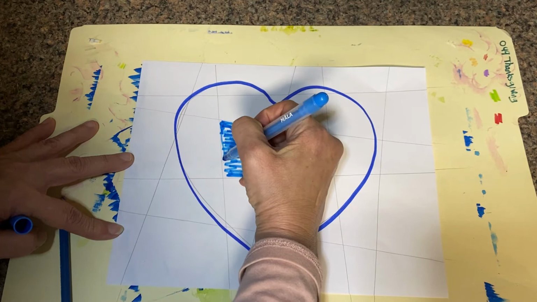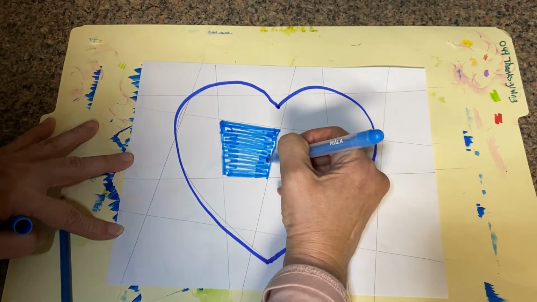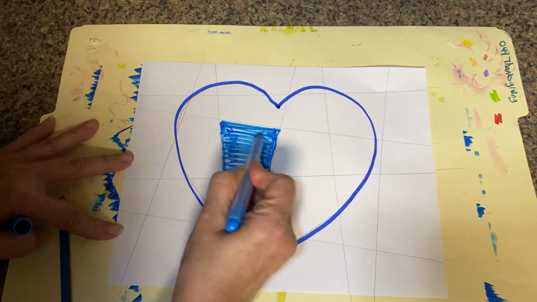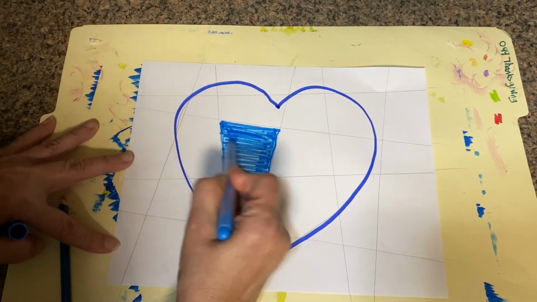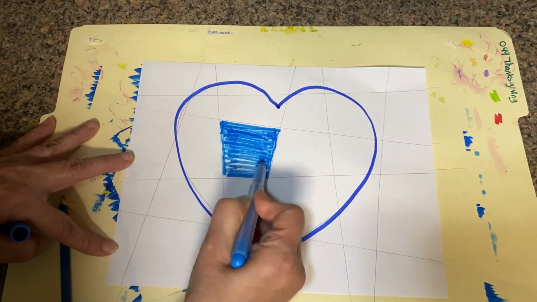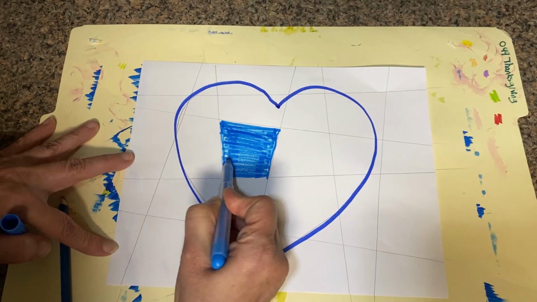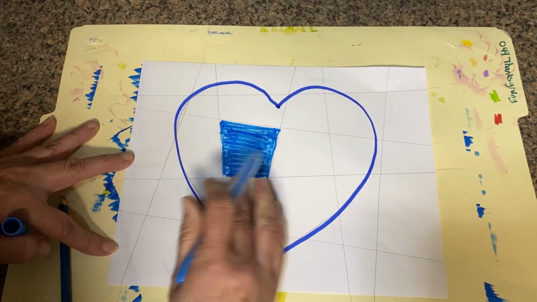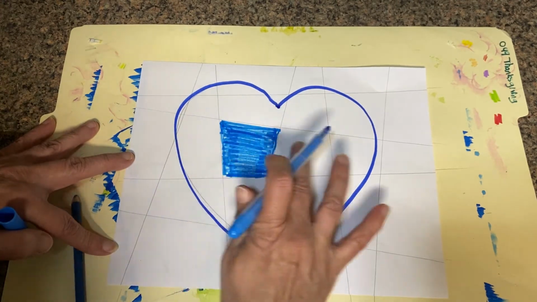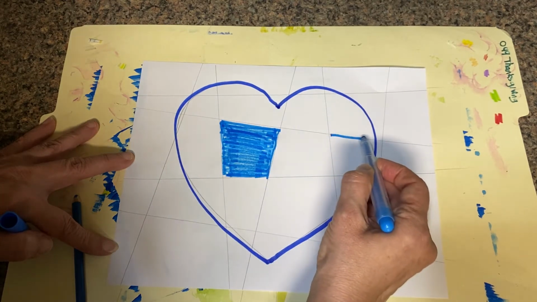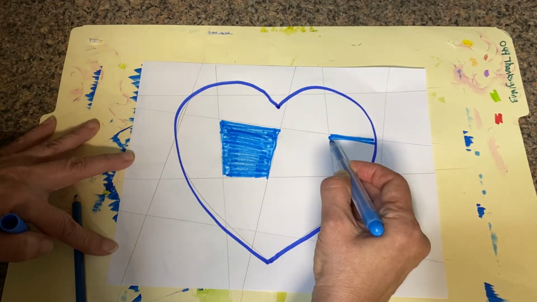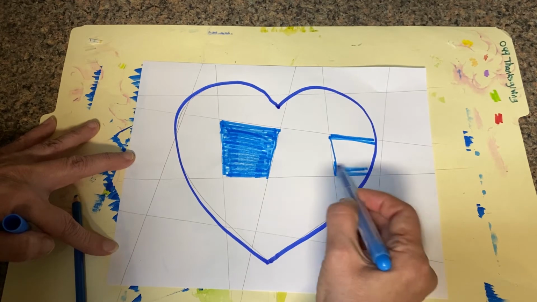I might go a little bit on the up and down, but I want to try and keep it as vertical as possible, and I would like to have the least amount of white as possible too, because then I think that's going to just look the nicest. White, blue, white, and then a blue.